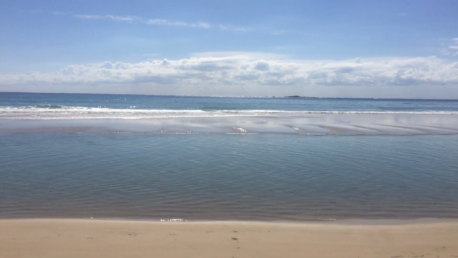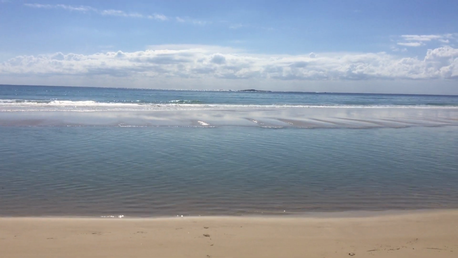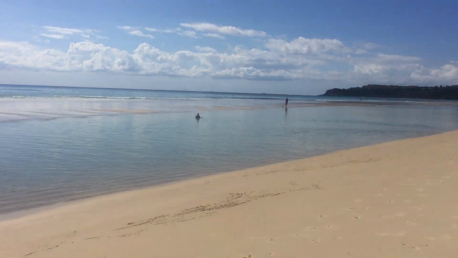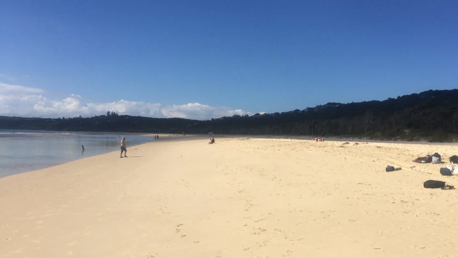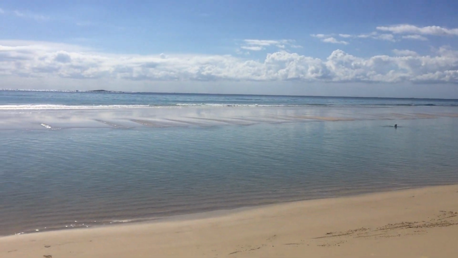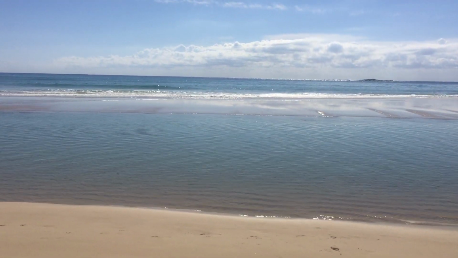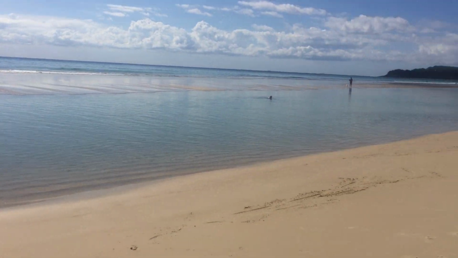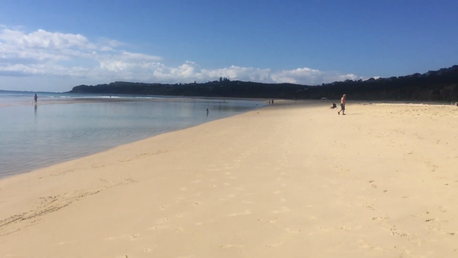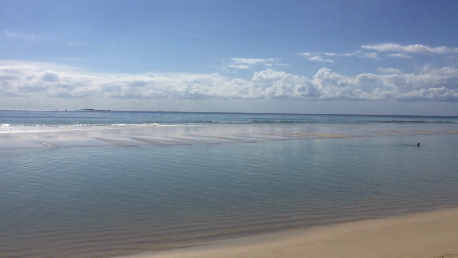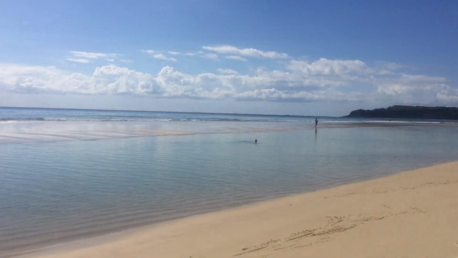Welcome to Home Beach on Minjerribah, North Stradbroke Island. We've got quite a beautiful day here, and this is the day after visiting the beaches at Bradbury's, 1 Mile and Main Beach. So we have similar conditions today, believe it or not, out on the exposed coast.